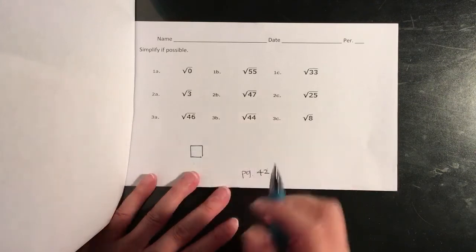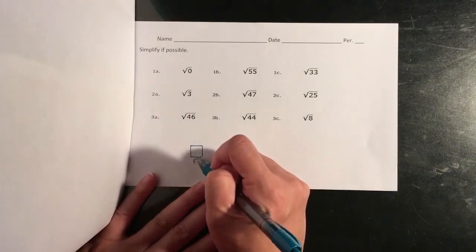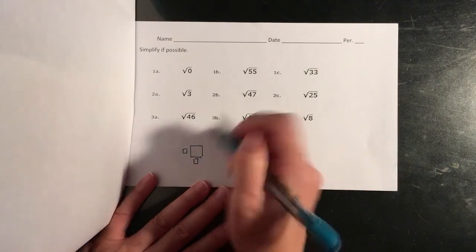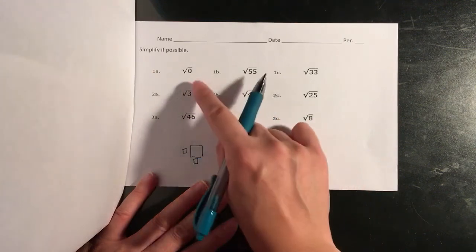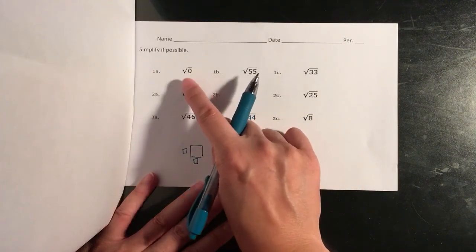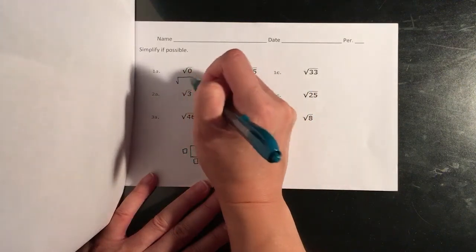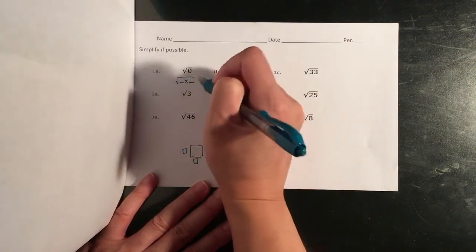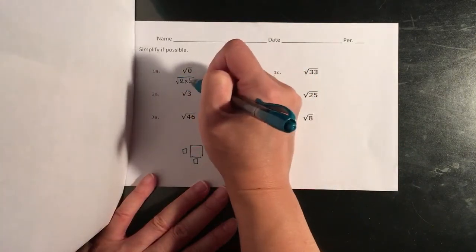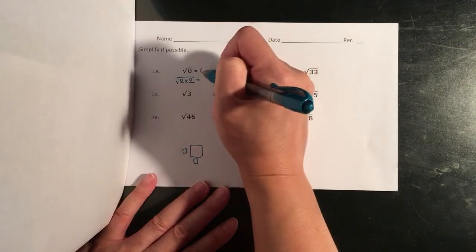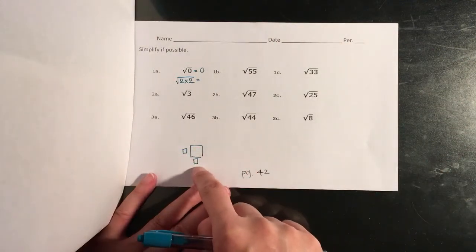A square has all sides that are exactly the same. So what number will fit in both places, the length and the width, to make your radical true? So for 1a it says 0. Well, something times something will give you 0, and in this case it's 0 times 0. So your answer is just 0. 0 is the length of your square.